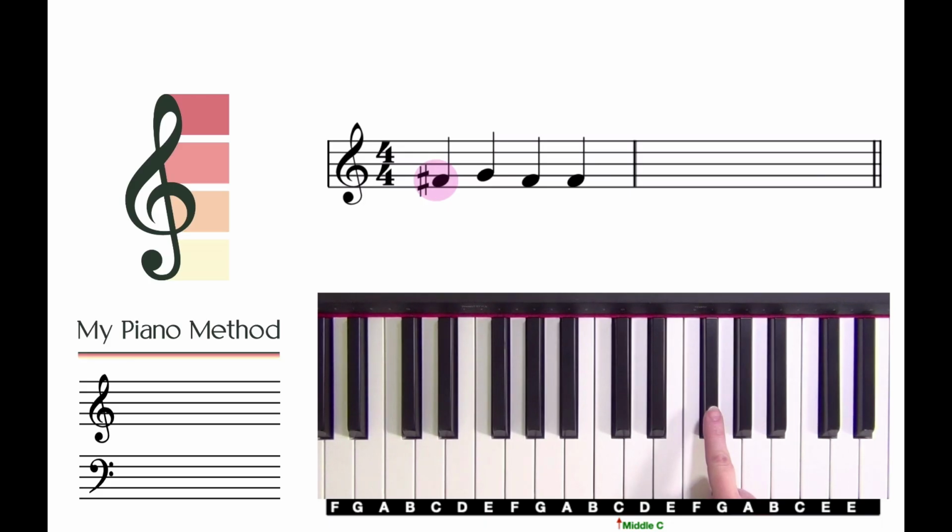It only applies to the F here, so it only applies to the note that has been changed. So we have an F sharp, followed by a G, and this is a natural G on the white note, followed by an F sharp, followed by another F sharp.